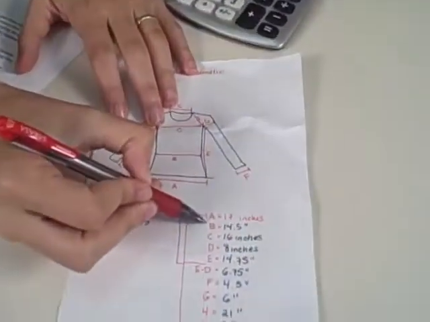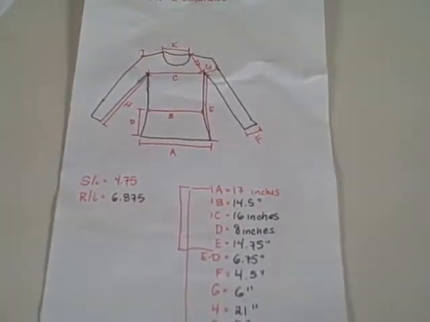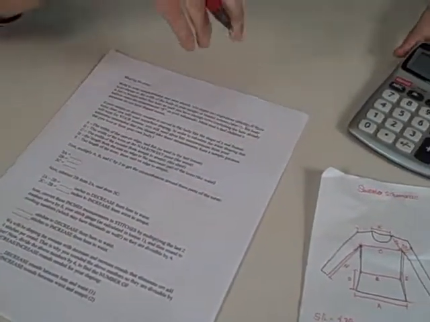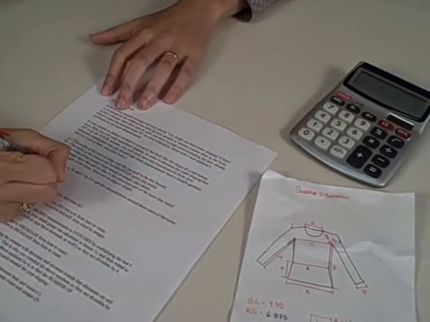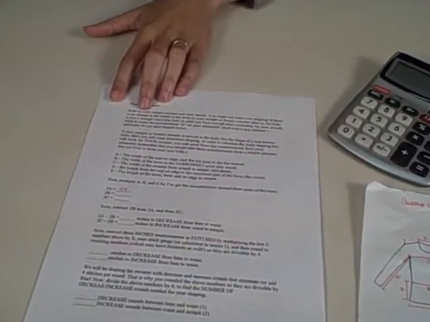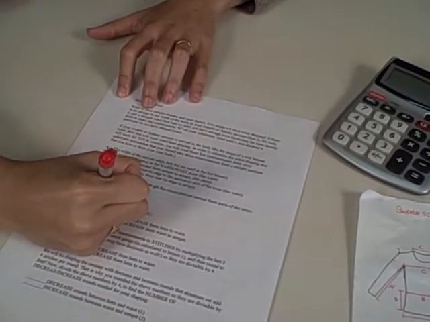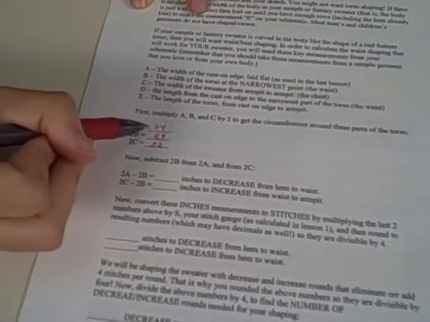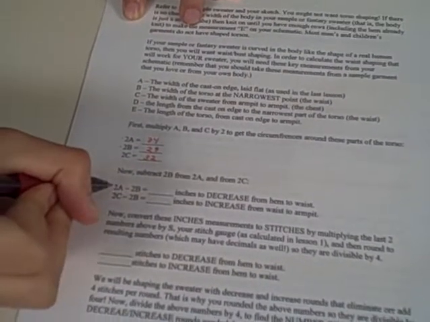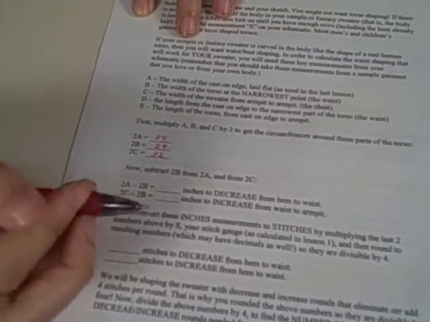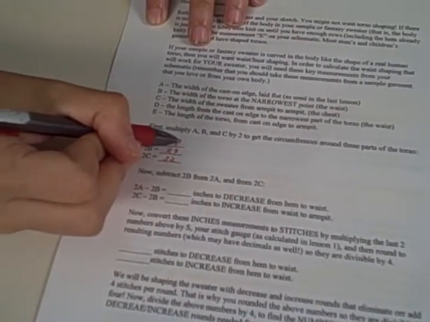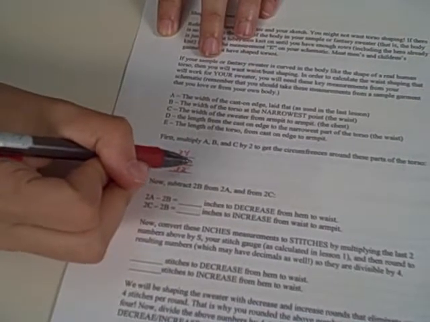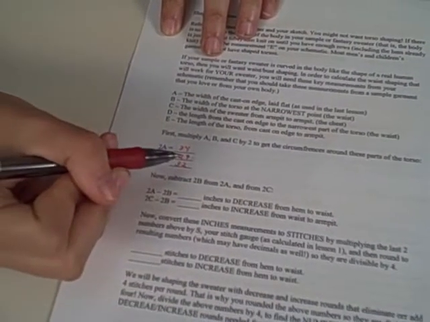The first thing that we're going to need to do is take these measurements, A, B, and C, and multiply them by 2. So I have 34 for my A number, 29 comes from my B, and 32 comes from my C. Now you're going to subtract 2B from 2A and from 2C, and this is going to tell you how many inches you need to decrease from your hem to your waist, and then how many inches you need to increase from your waist to your chest measurement.